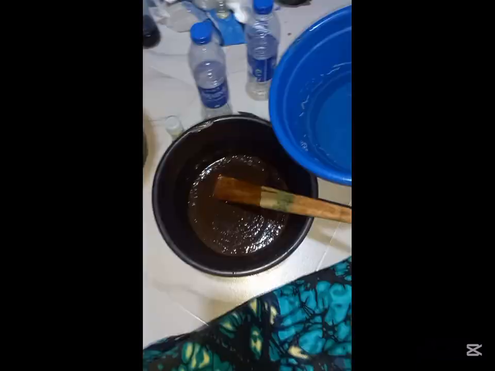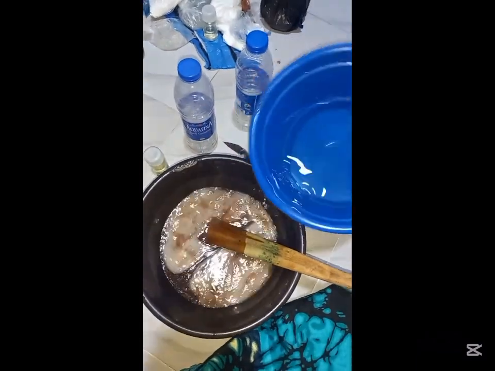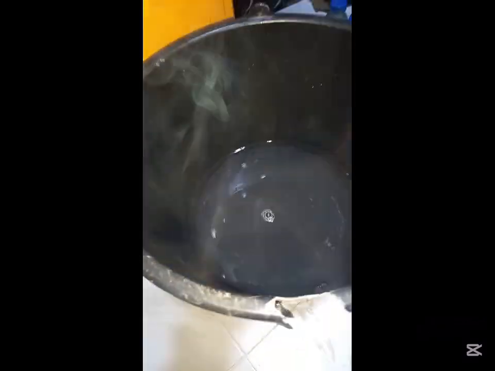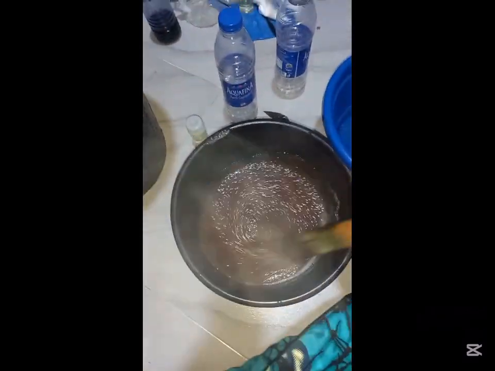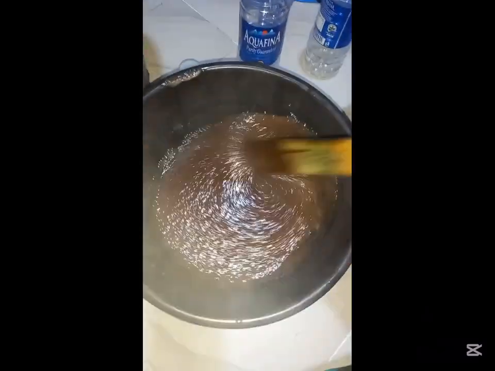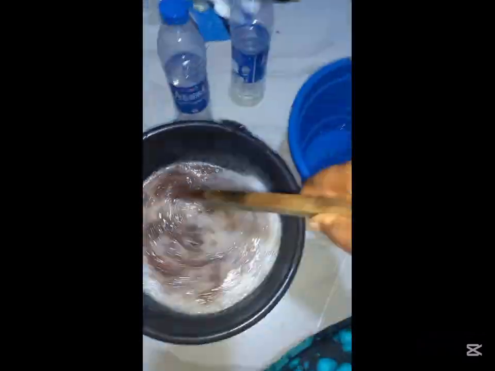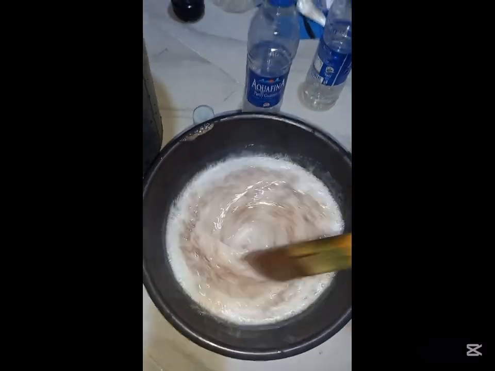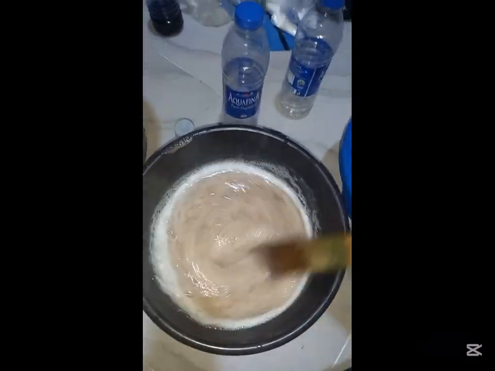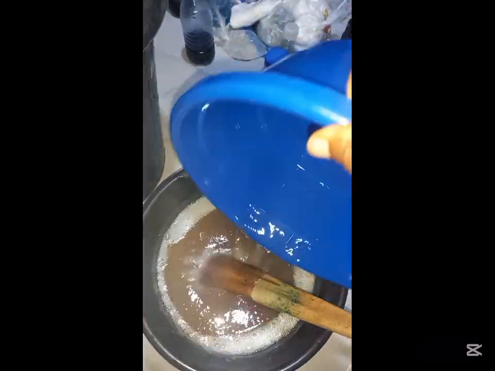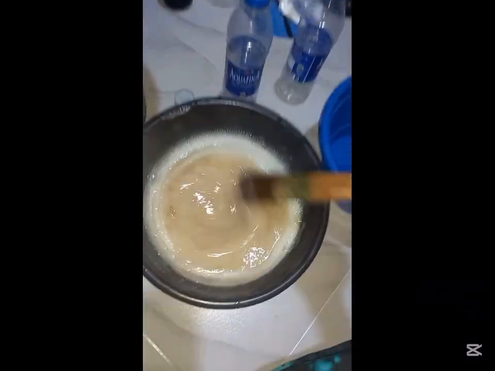I've gone ahead to mix my caustic soda in a bowl of water, not up to 1 liter of water. Then after it's already mixed, I added it bit by bit into my sulfonic acid and texapon. It's very easy to make, very easy to make. So you can see how hot, I mean very hot, this is.